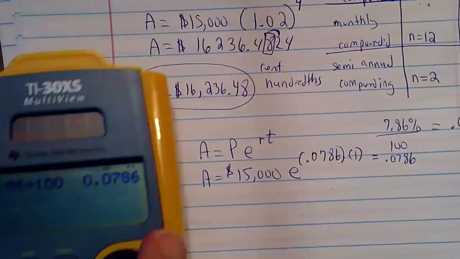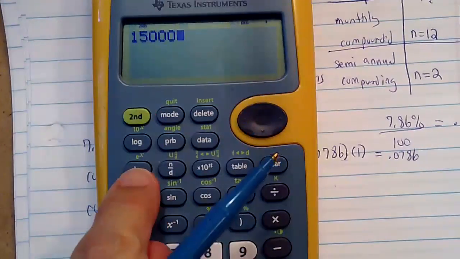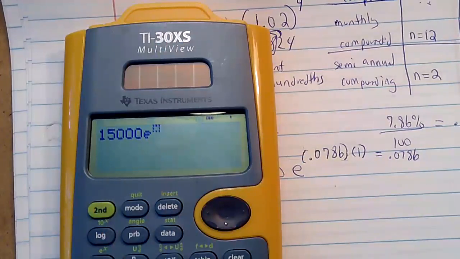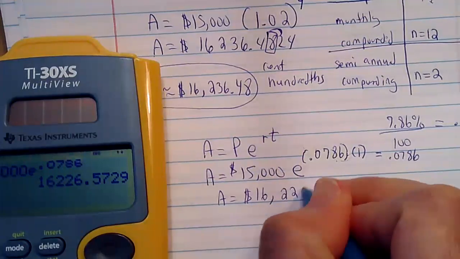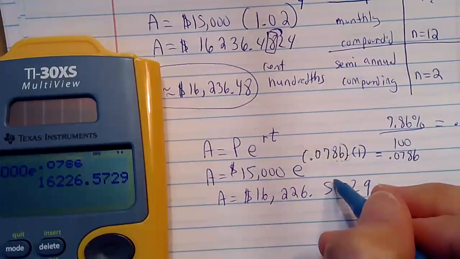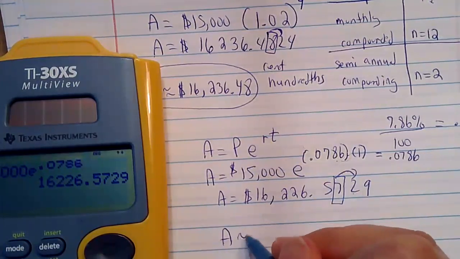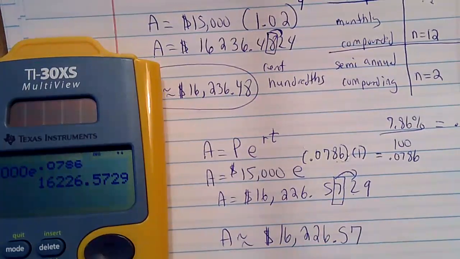So then when I calculate that, I have the 15,000, and then I press second and then the LN key, because that's where the E to the X is. It's already an exponent, so I don't need the little caret. And then this times 1 is itself, so this is just 0.0786. That gives me 16,226.5729. If I round this to the nearest cent, the nearest hundredths, then I look at the neighbor, is this 5 or more? No, it's not. So A is about $16,226.57.